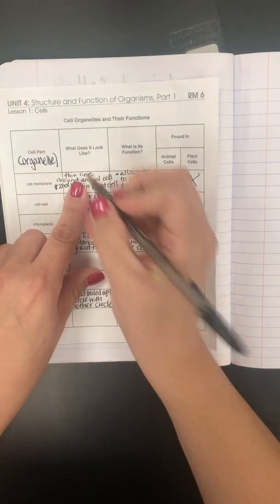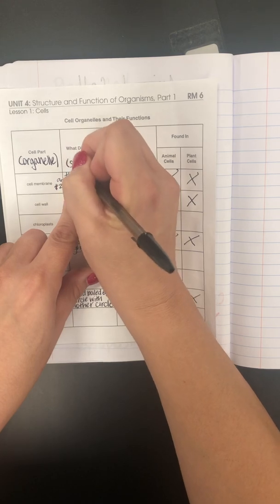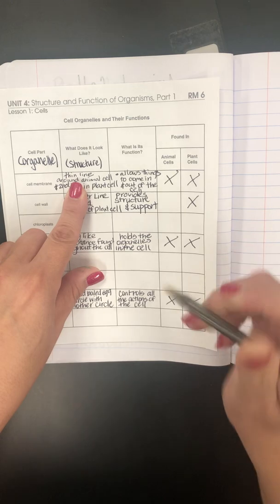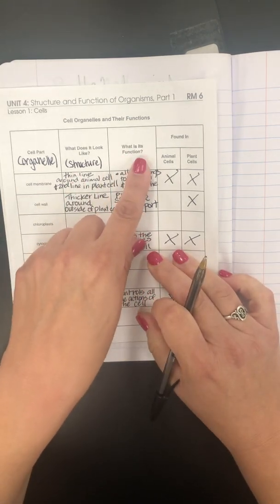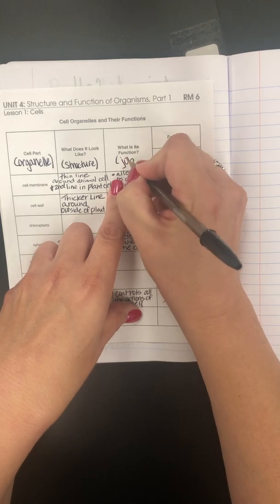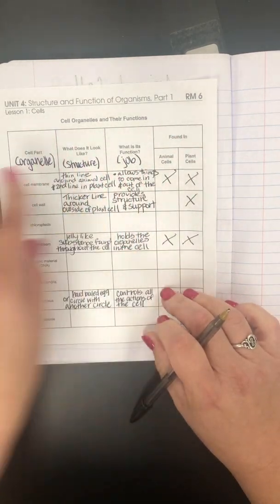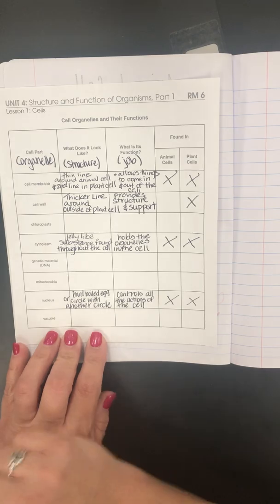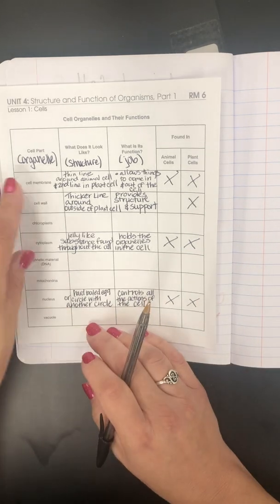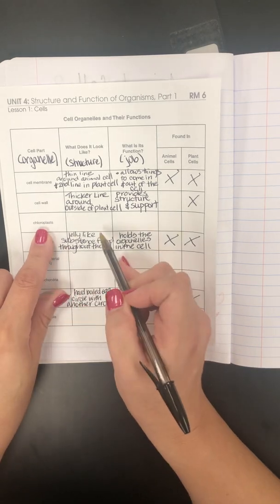What does it look like? What are we talking about here? We're talking about the structure of the organelle. And when it says what is its function, we're talking about its job. What does it do for the cell? Okay, so I'm just going to add those little extra words in there so it helps you remember what structure and function is. Okay, so again, we're going to fill out chloroplast for today.